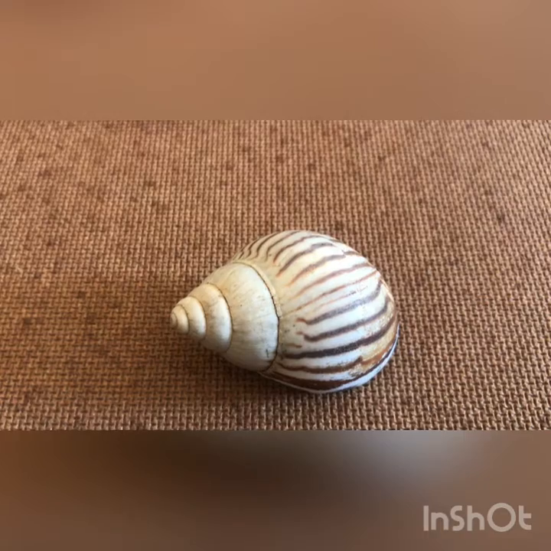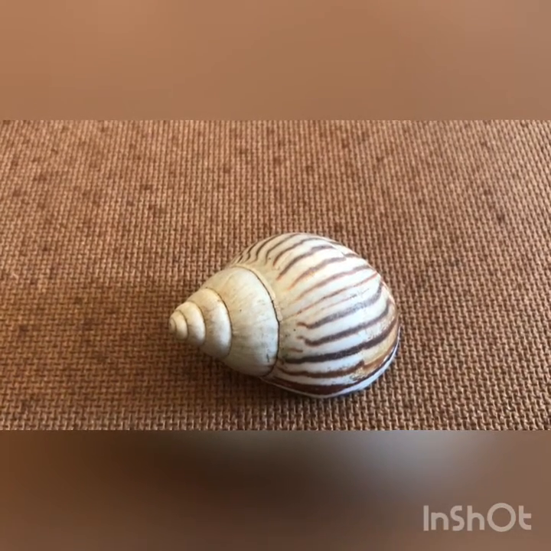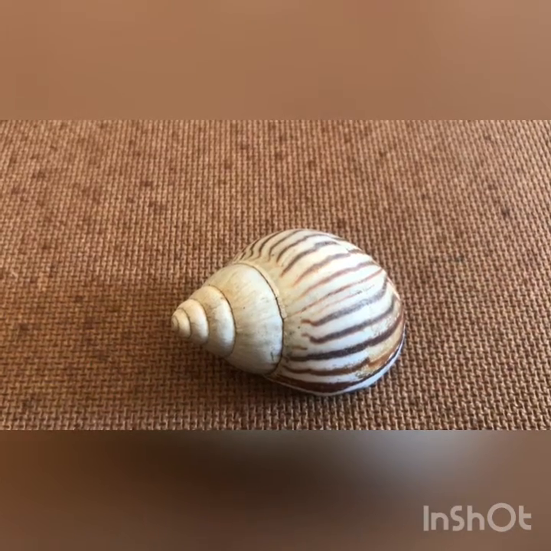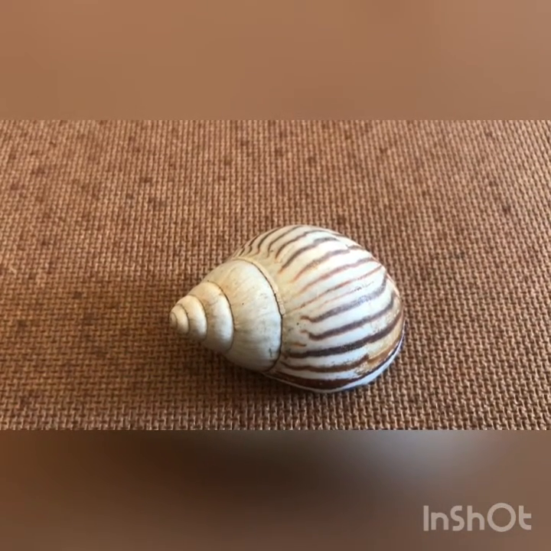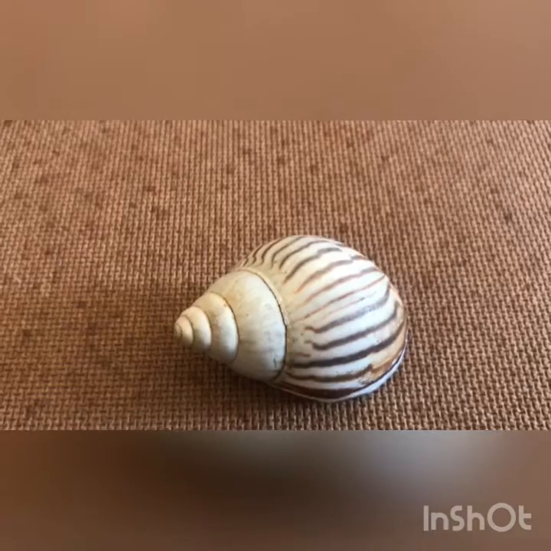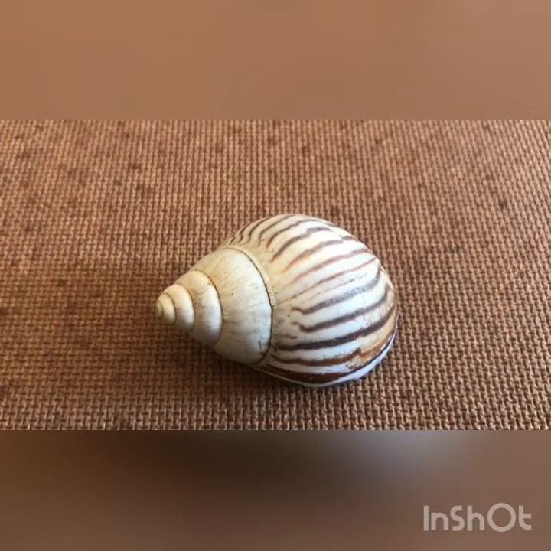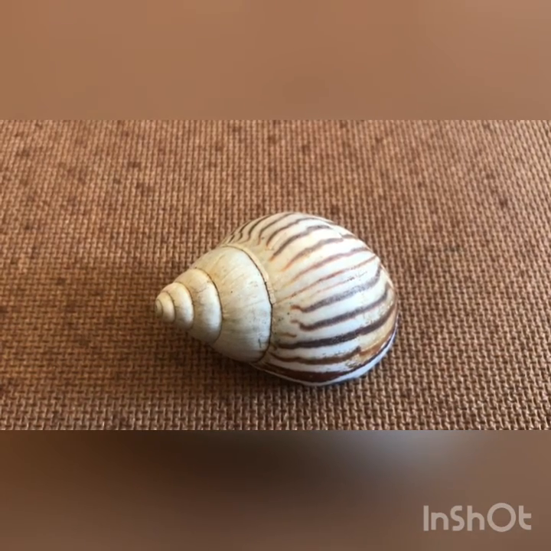Here is a shell. There are many patterns in nature too. Can you see how the Lord has created this shell? He's used a repetition of stripes and a spiral at the top. It really is remarkable and really amazing.